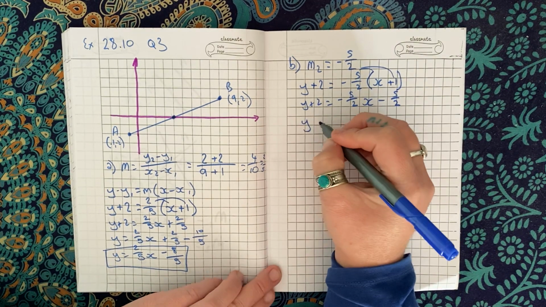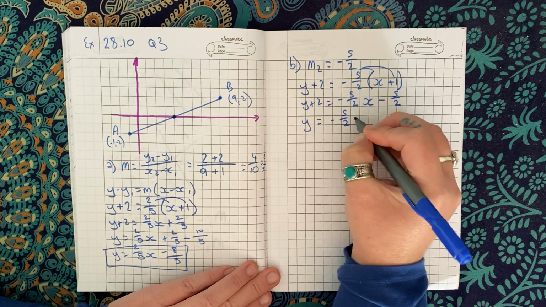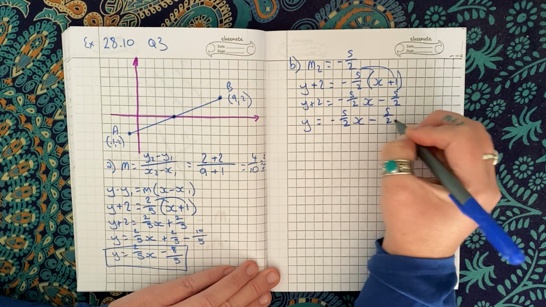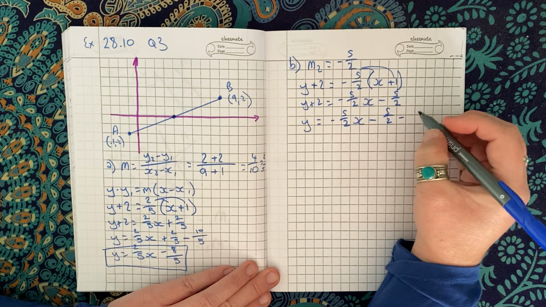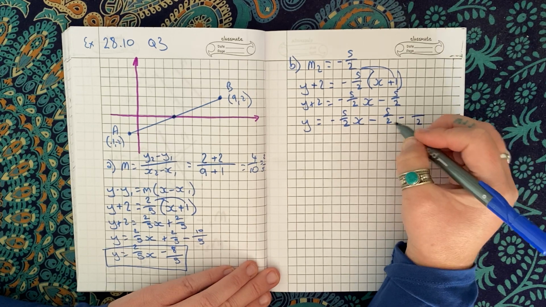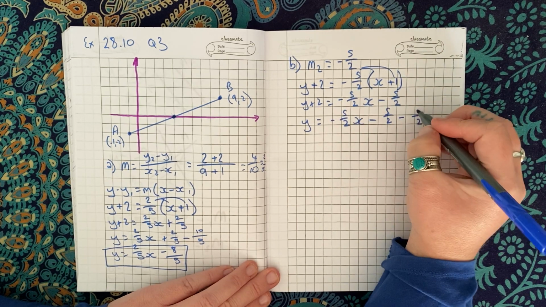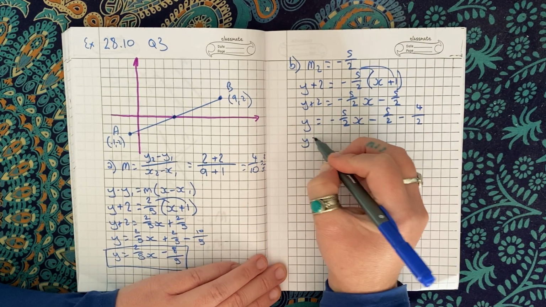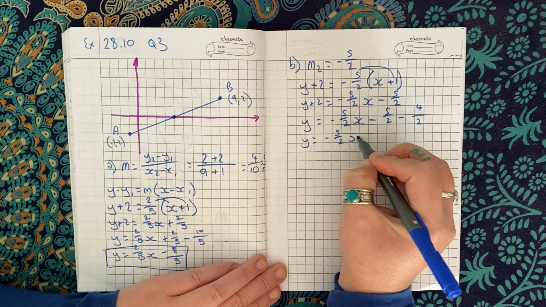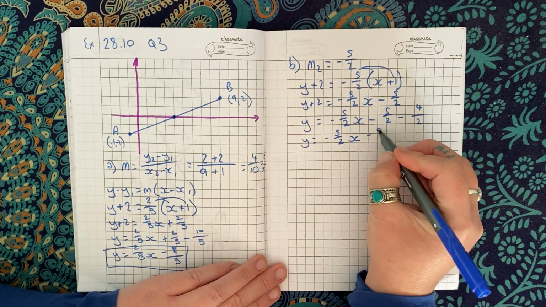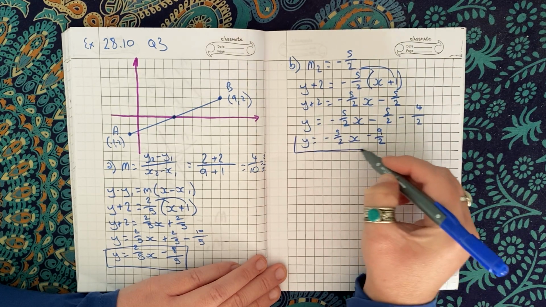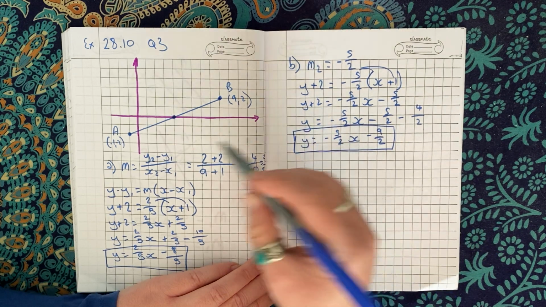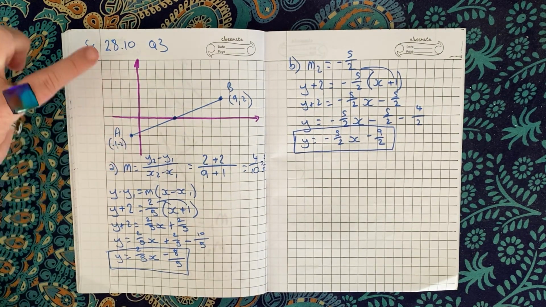And then I'm going to bring this across like I did before. -5/2 minus 2, again, I'm going to turn this into halves because I want the denominators to match. So 2 is 4/2. So then I just put them together, simplify. So -5 minus 4 is -9/2. So that is the equation of the line that passes through AC.